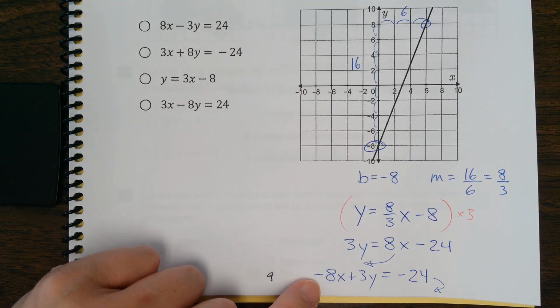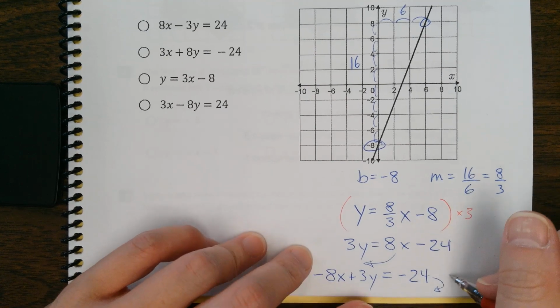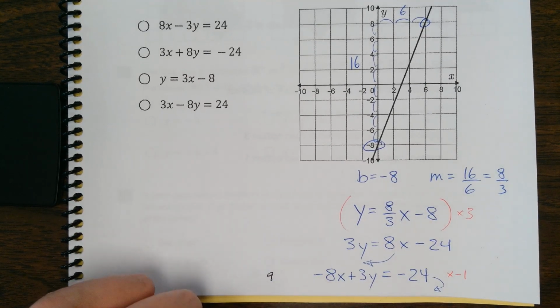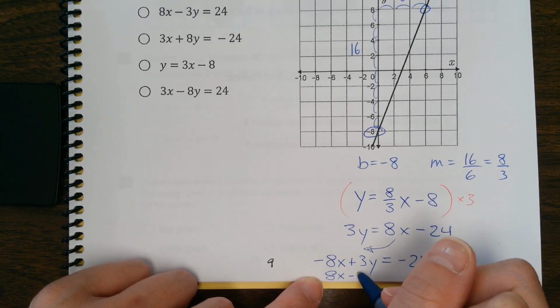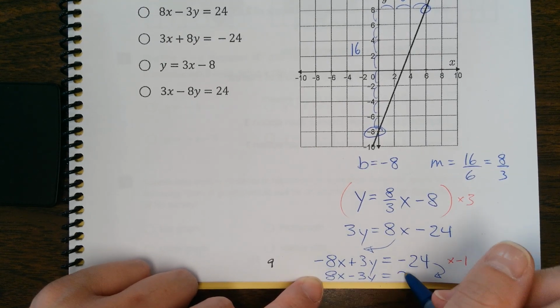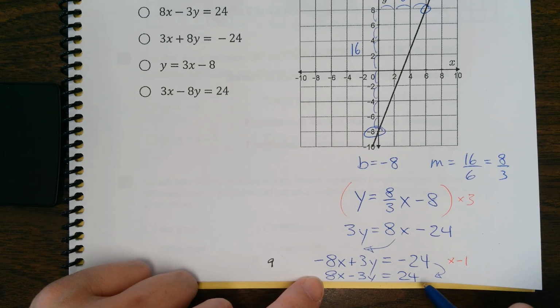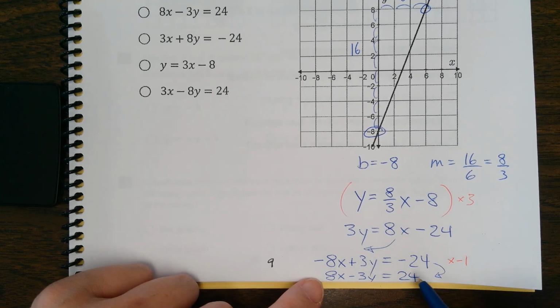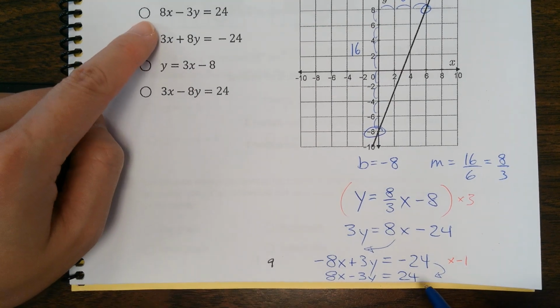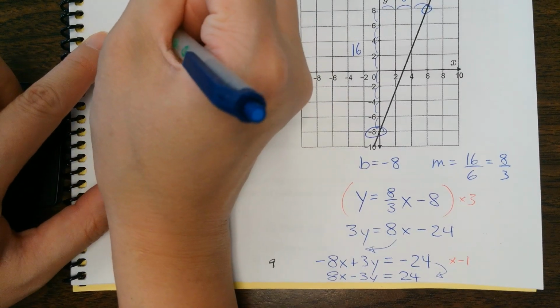Since this is an equation, I could multiply everything by negative 1 to change the sign. So then this is 8x minus 3y equals positive 24. I can change the sign if it's an equation by multiplying everything by negative 1. And so now this matches.